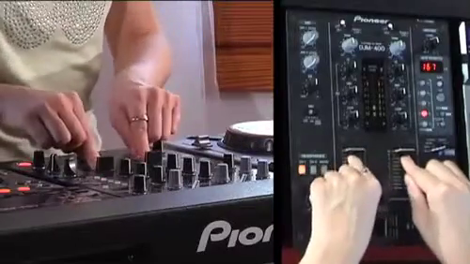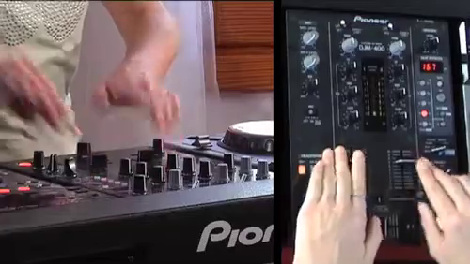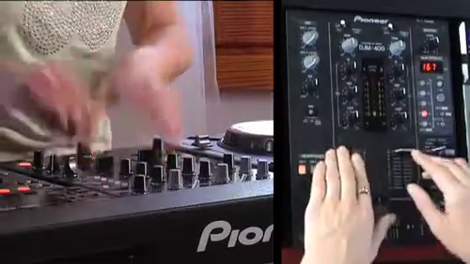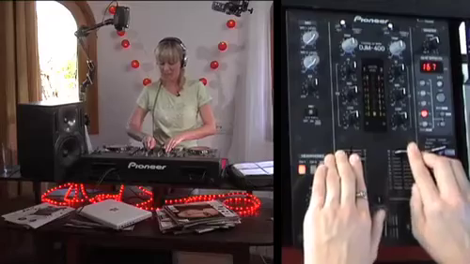Generally, it's best to have your up faders at 10 in case you do a mix maybe and you knock it and that's not good. That's too much of a volume variation.